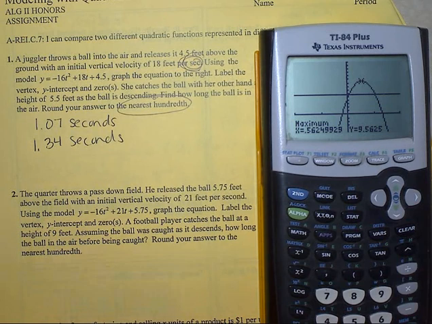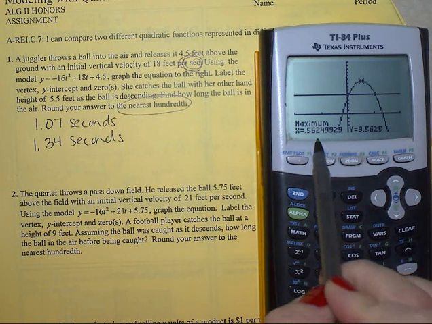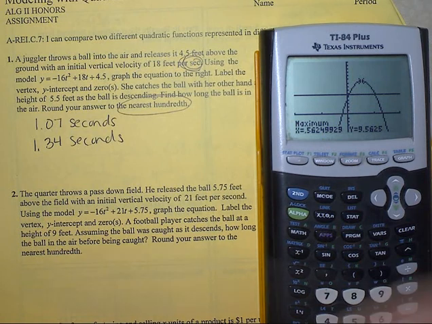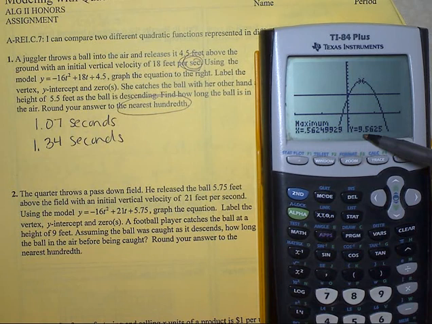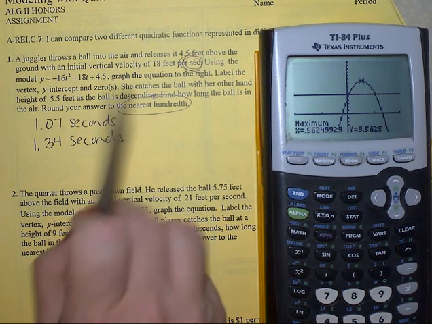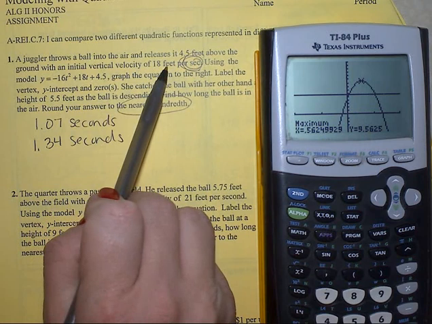Is the maximum height the first or the second number? So if you have to round to the nearest hundredth, we would say 9.56. We have to come back here, 9.56 feet.